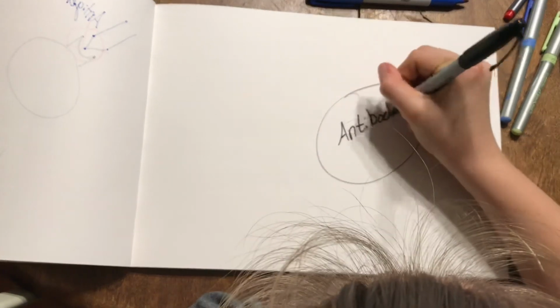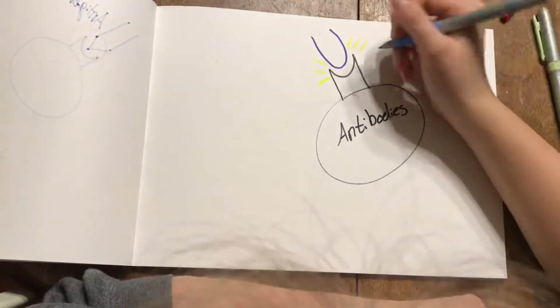In this presentation, we have concluded that antibodies bind to antigens through epitopes.